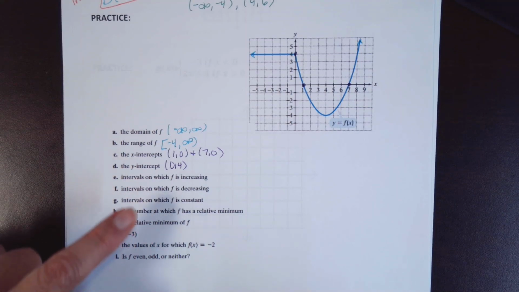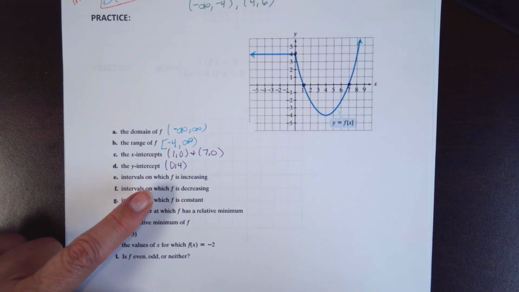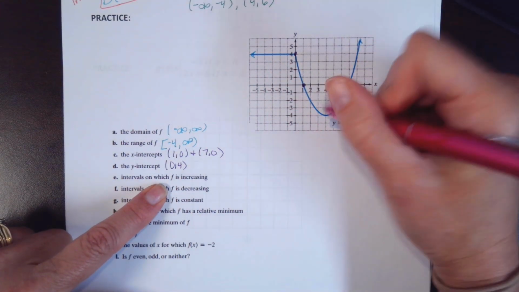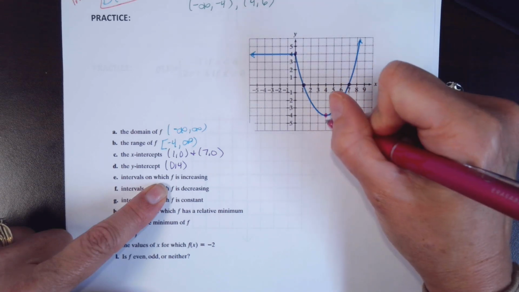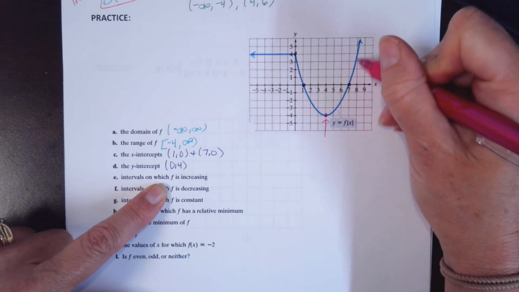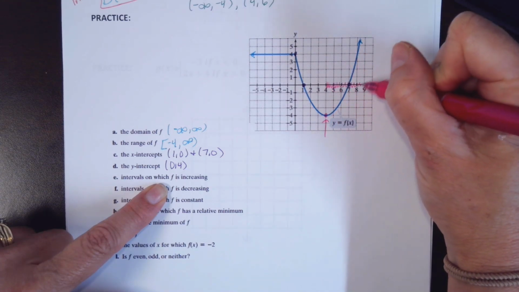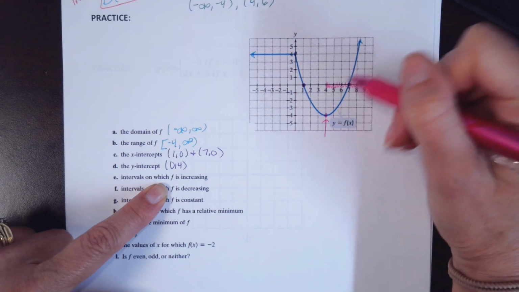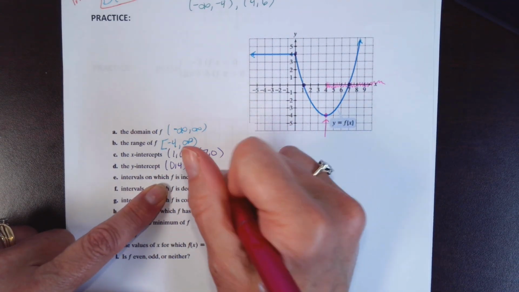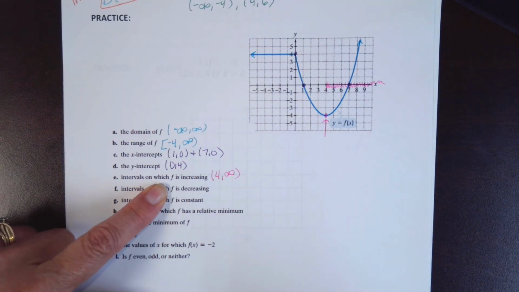Now, behavior for our graph. Where is my function increasing, decreasing, or constant? So let's start with increasing. I see that from this turning point, right here I have a turning point. From this turning point, my graph is going up. This turning point happens where x is 4, and then my graph goes up for the rest of forever. So my graph is increasing on the interval on the domain from 4 to positive infinity.